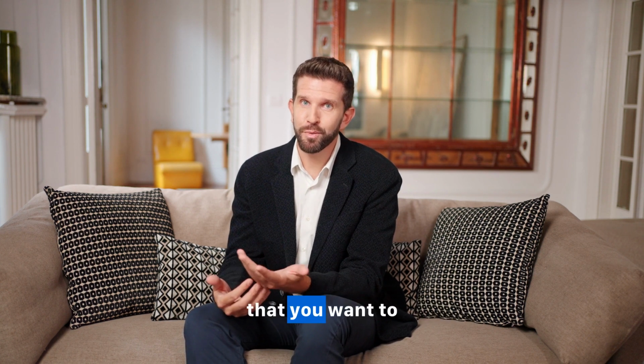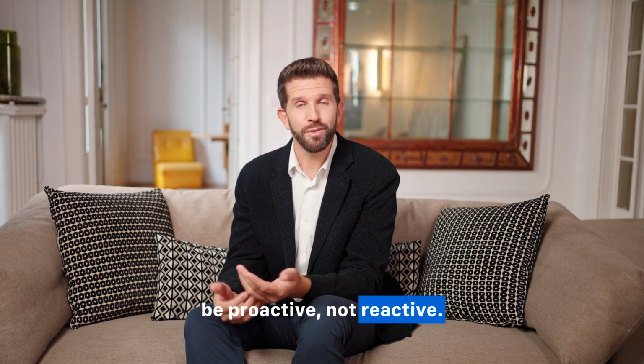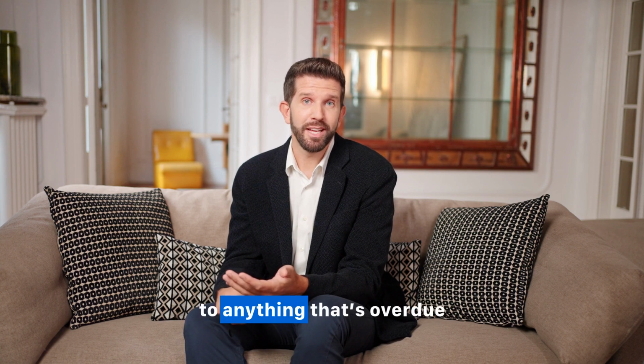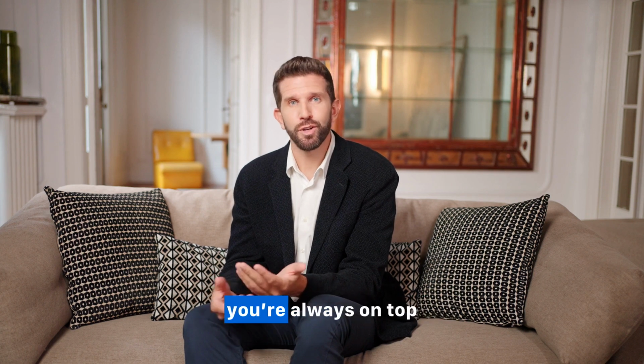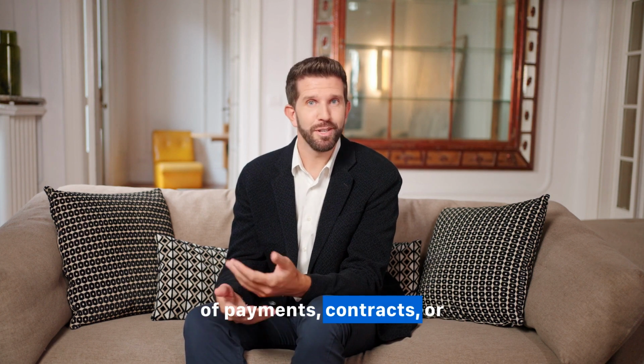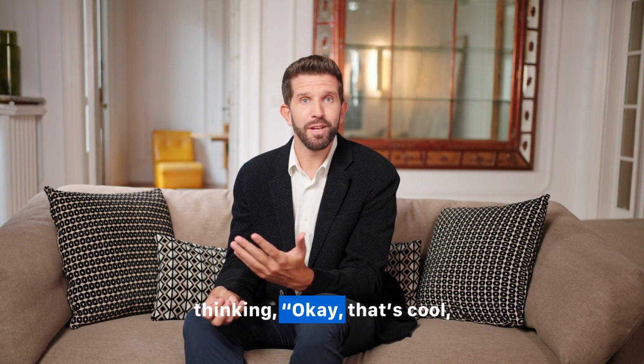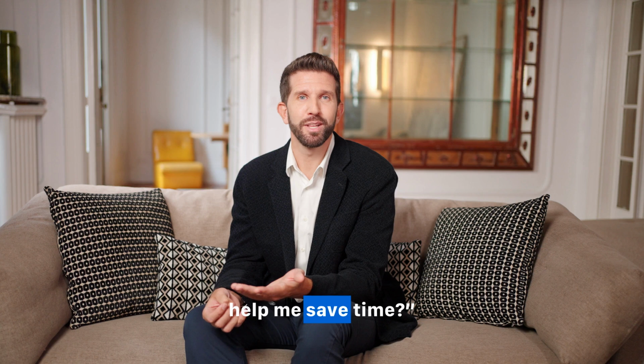The key here is that you want to be proactive, not reactive. Monitoring your vendor accounts isn't something you should check off once and forget. You need a system that will alert you to anything that's overdue or off track. Apps like Zoho CRM or FreshBooks can automate reminders, making sure that you're always on top of payments, contracts, or any potential issues.